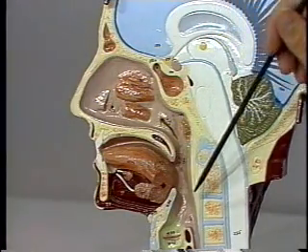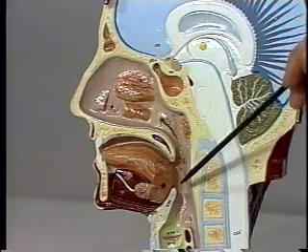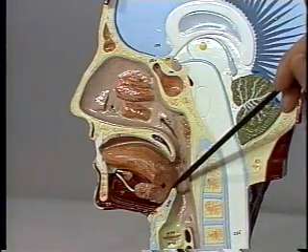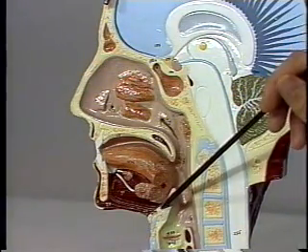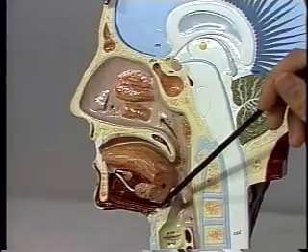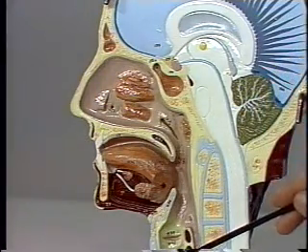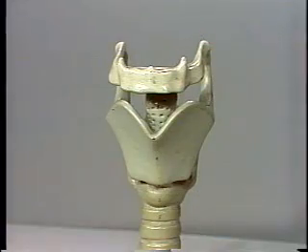The final pharynx region is the laryngopharynx. The laryngopharynx is from the tip of the epiglottis if it is open, or the hyoid bone if the epiglottis is closed, down to the inferior cartilage called the cricoid cartilage. The laryngopharynx includes the esophagus posteriorly and the larynx anteriorly.